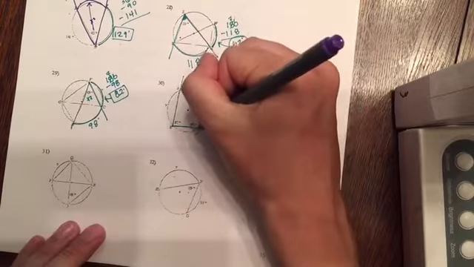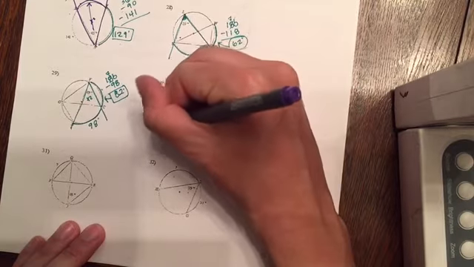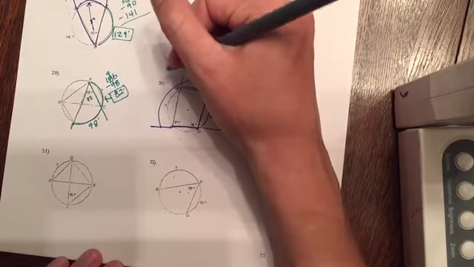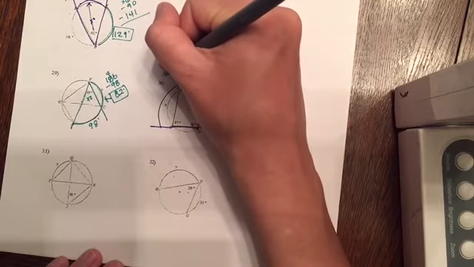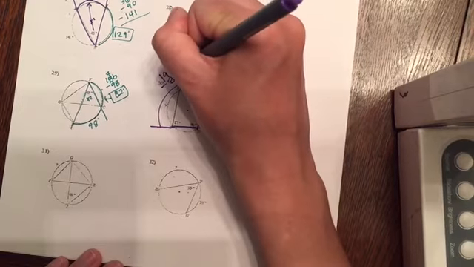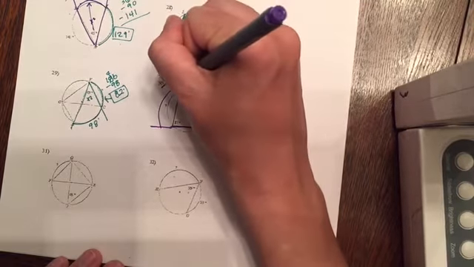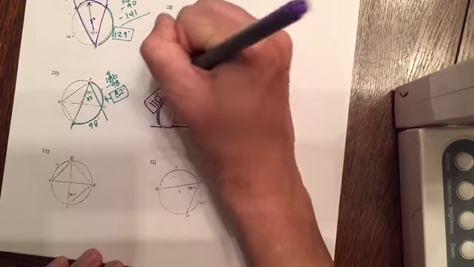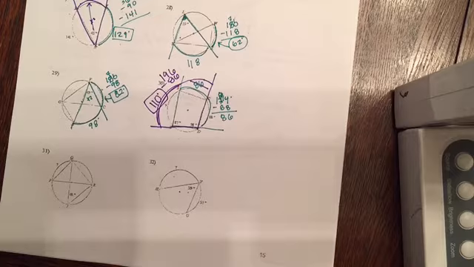Now I can take out the 98 for this big arc here, which would give me 196 minus the 86 from it to get just this section, which would be 110. So that's the hardest one that you'll get.